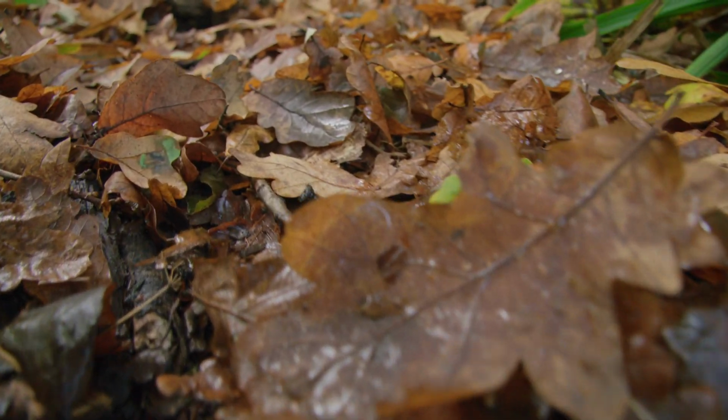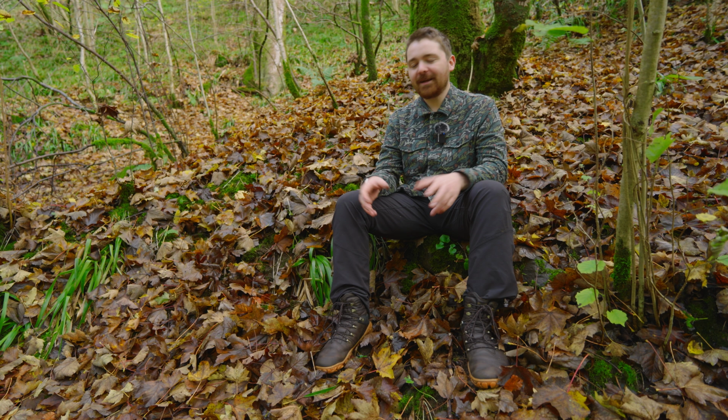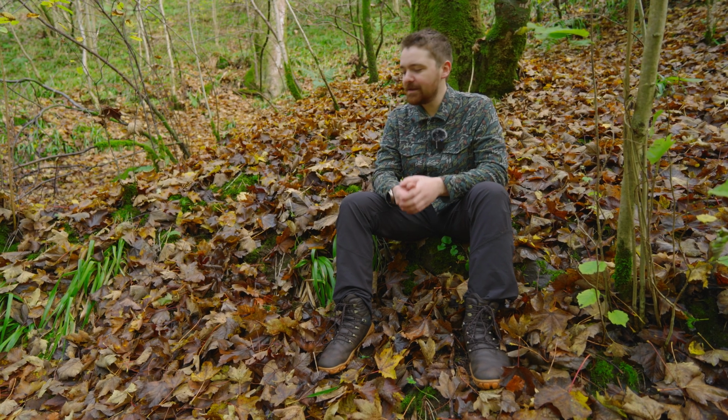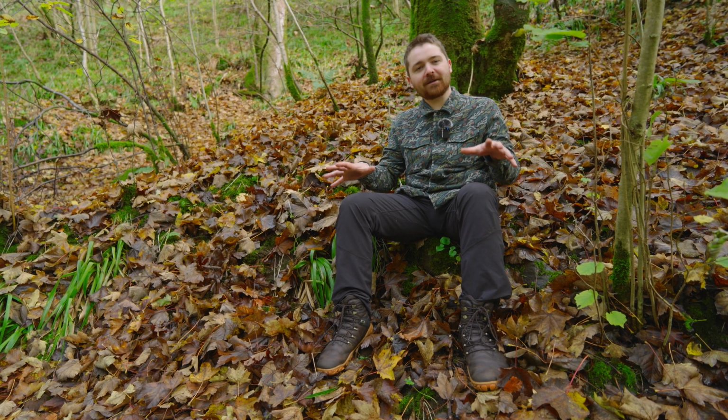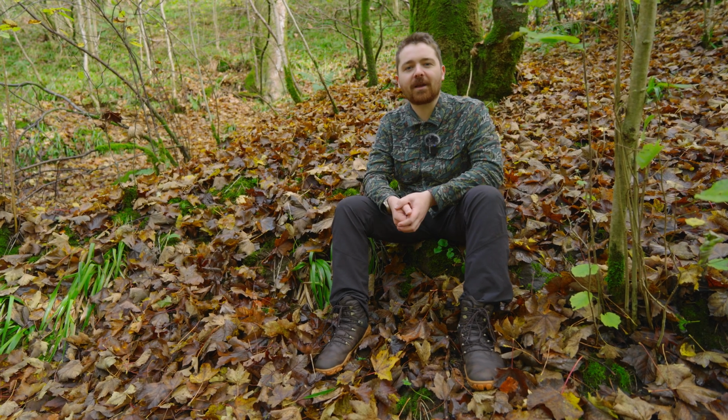It's really important to remember that this isn't just decaying plant material. It's a thriving ecosystem, essential for biodiversity and home to so many creatures. So by safeguarding the leaf litter, we not only protect those homes for lots of creatures, but we also protect forest health.